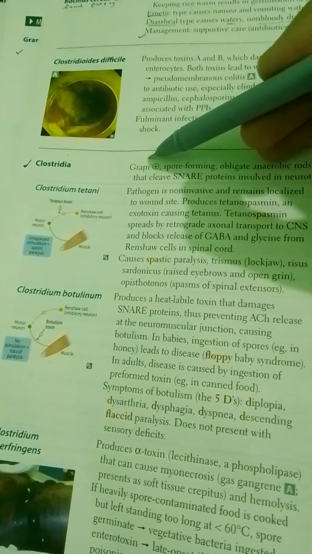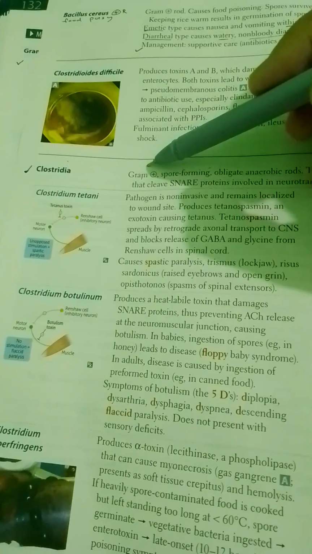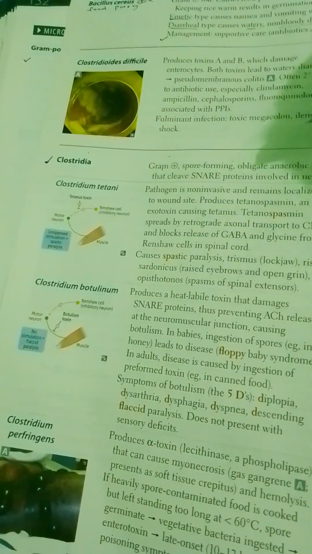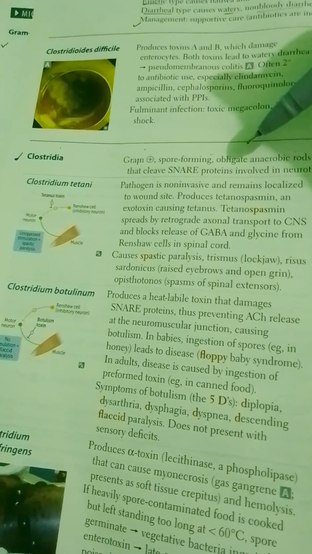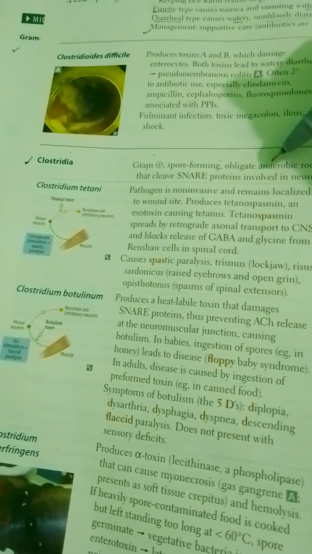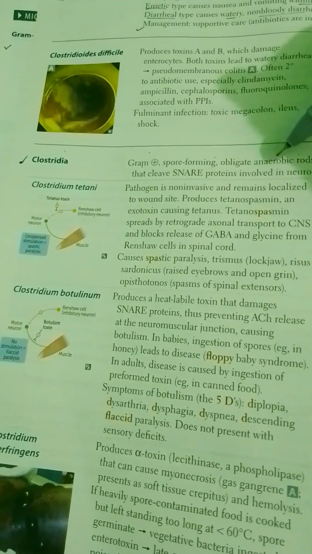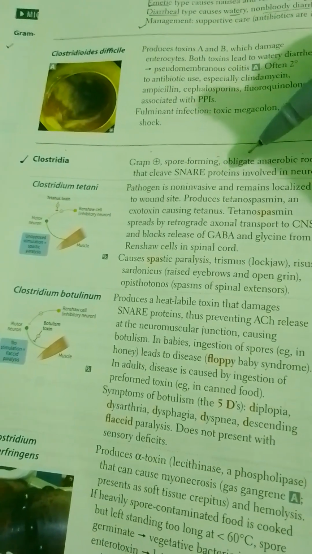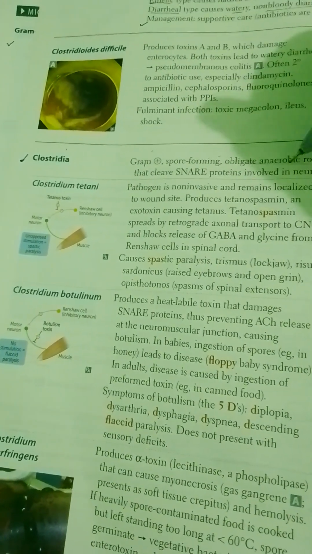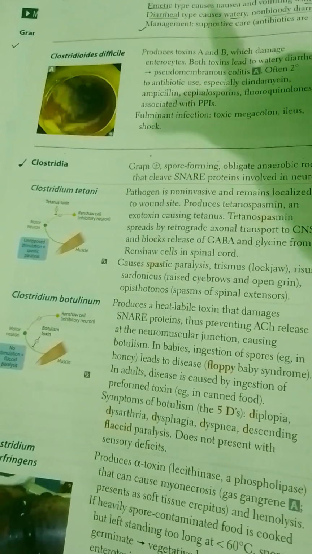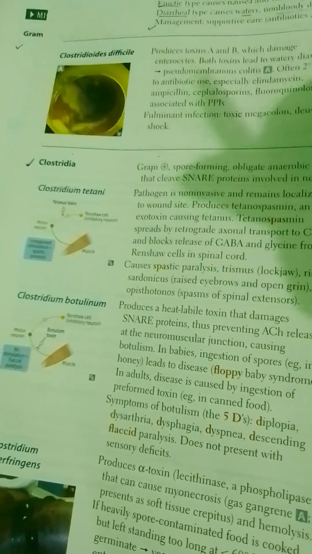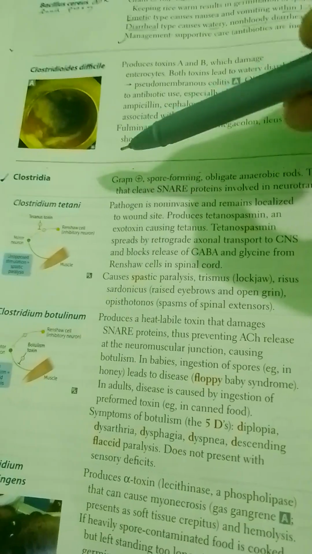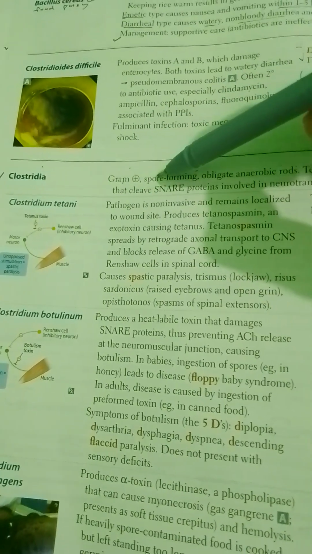Okay, that's good that it is gram positive, and it contains anaerobic rods, particularly obligate. Obligate anaerobic means they don't require O2 at all. That's why they are anaerobic. Obligate means mandatory. They will only survive in a condition where there is lack of O2. So basically Clostridia is gram positive, spore forming, and obligate anaerobic rods.